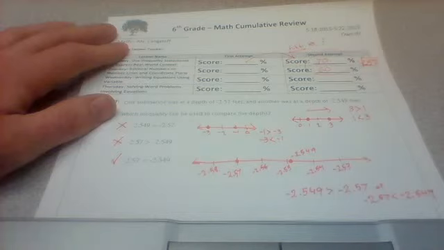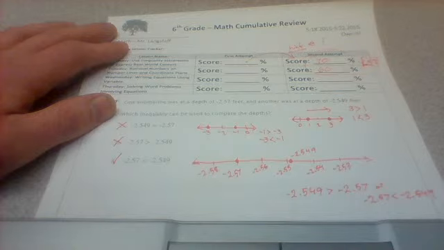Your paper should look exactly like that. Take another 30 seconds.